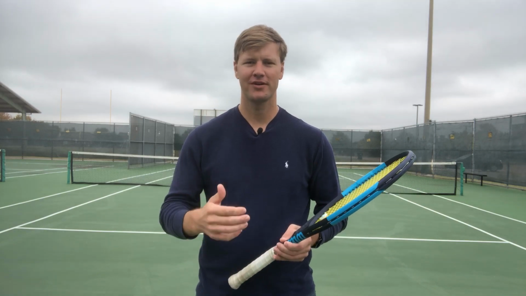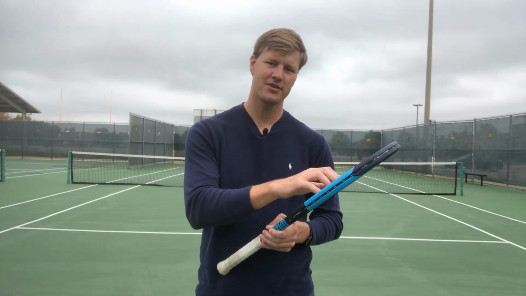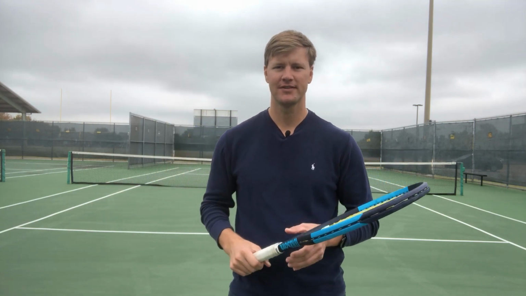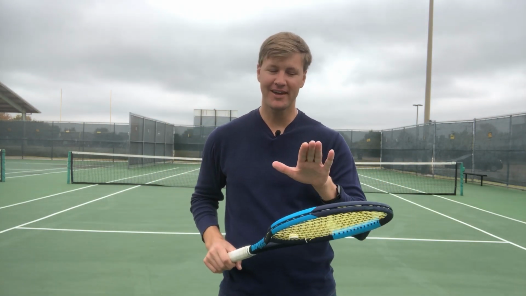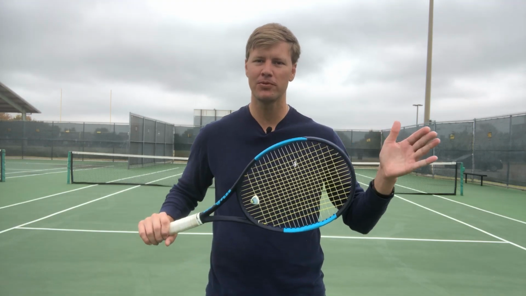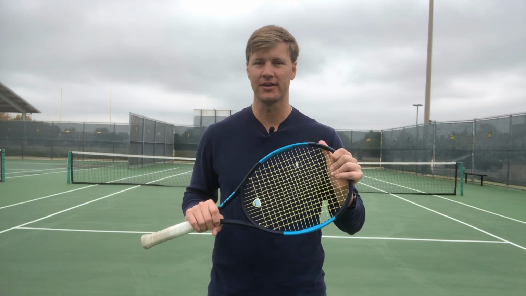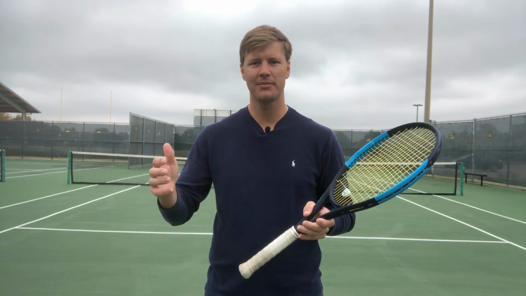In this brief video, I'm going to discuss the difference between a reference tension or static tension and dynamic tension and string bed stiffness. Reference tension or static tension is pretty simple. It's the tension we pull the string at when we initially string the racket. So this is the most commonly referred to one.